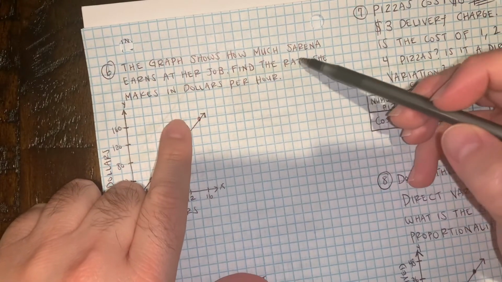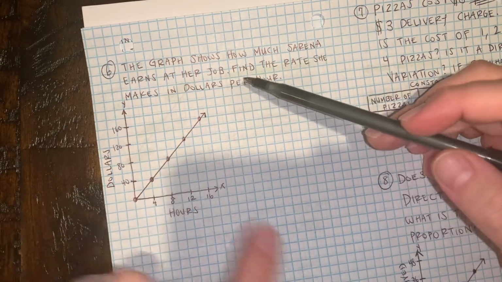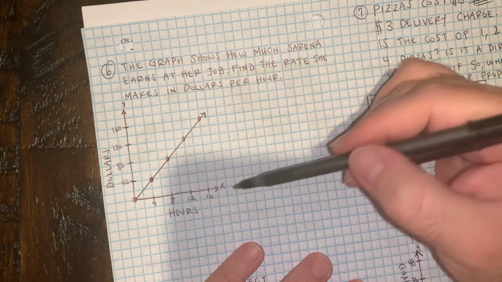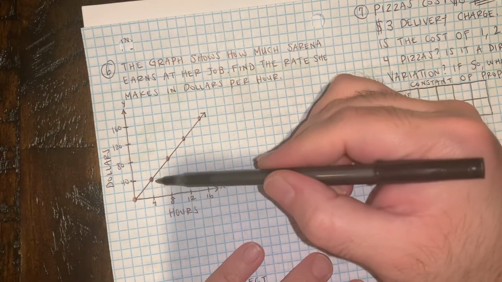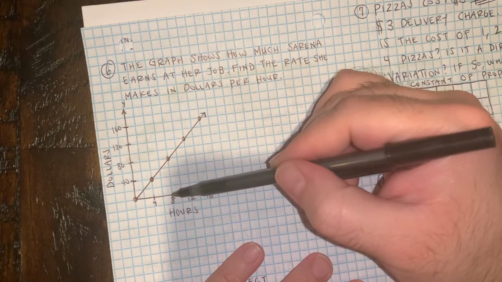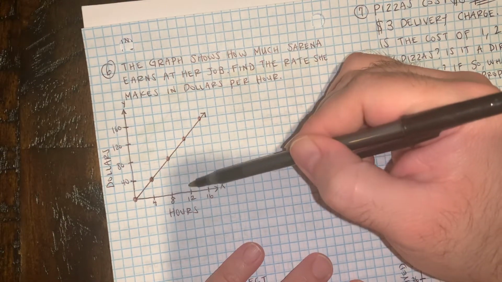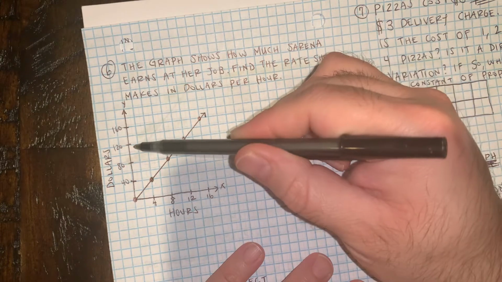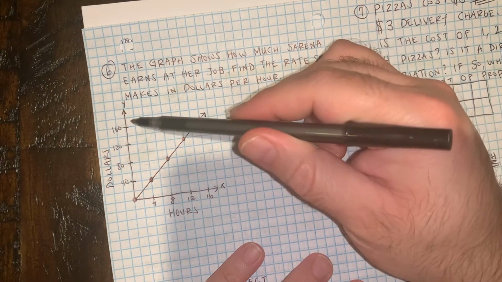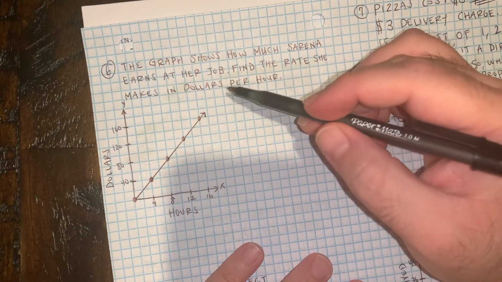The graph shows how much Serena earns at her job. Find the rate she makes in dollars per hour. So if you look at this graph, our y-axis is dollars and our x-axis is hours. You can see that in 4 hours, Serena has made $40. In 8 hours, $80. In 12 hours, $120. And in 16 hours, $160. So what I want to do is find the rate she makes in dollars per hour.